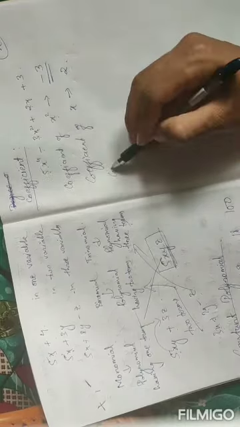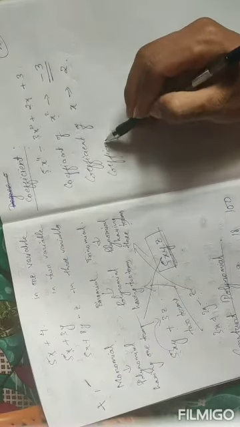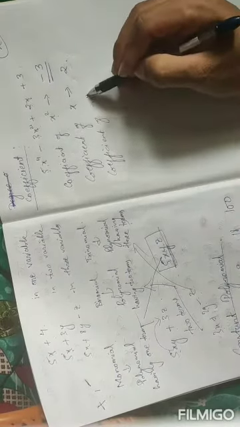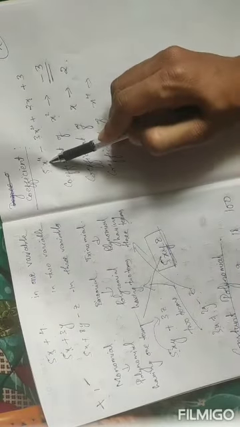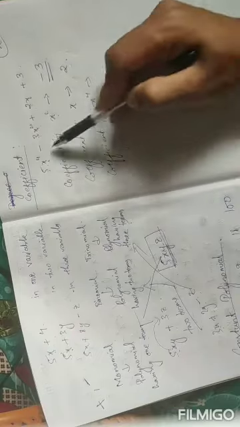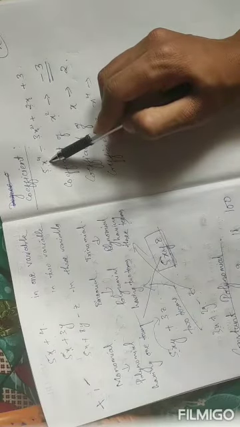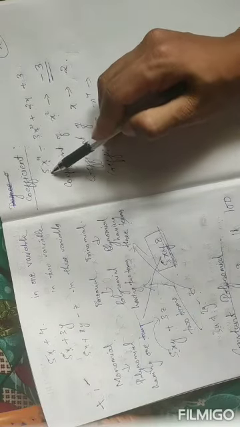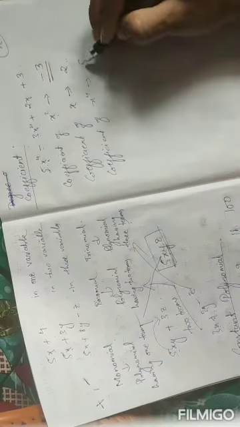So now what is the coefficient of x to the power 4? For that you have to first find x to the power 4. Where is x to the power 4? Here. Okay, so coefficient of x to the power 4 means the constant term in front of x to the power 4. So what is it? 5. So it is plus 5.